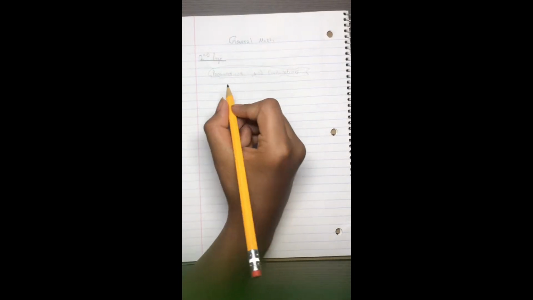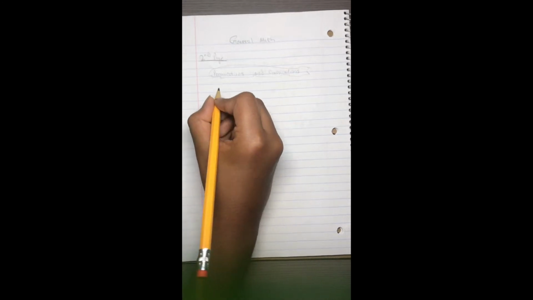Permutations and combinations. This not only comes in general math, but also comes in number sense and calculators, so this is really important. Well, let's go right in.